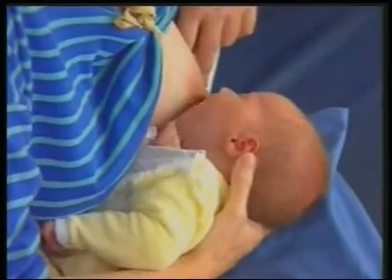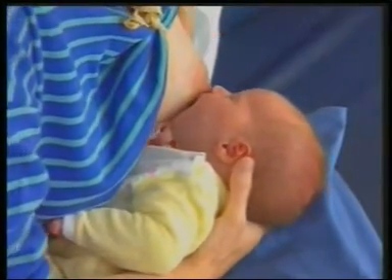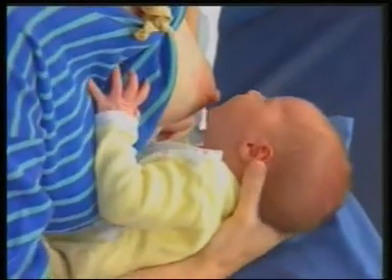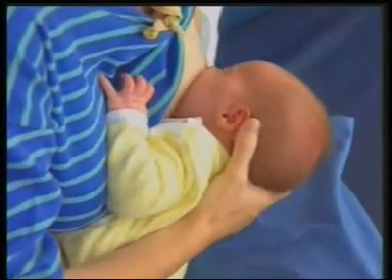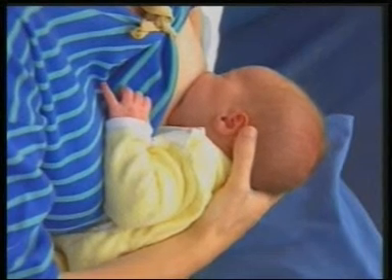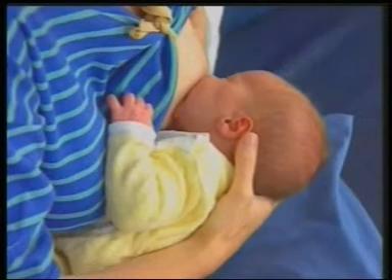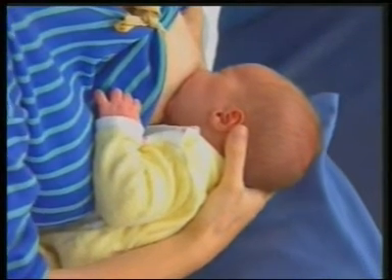She should touch her infant's lips with her nipple. Wait until the infant's mouth is opening wide, then move her infant quickly onto her breast, aiming the infant's lower lip well below her nipple. Let's watch that again.